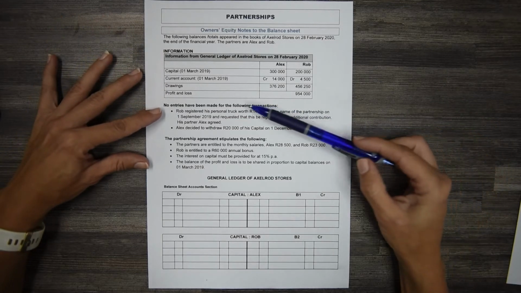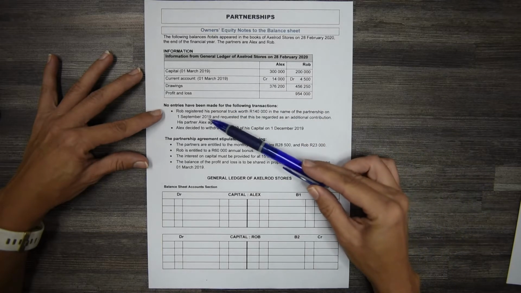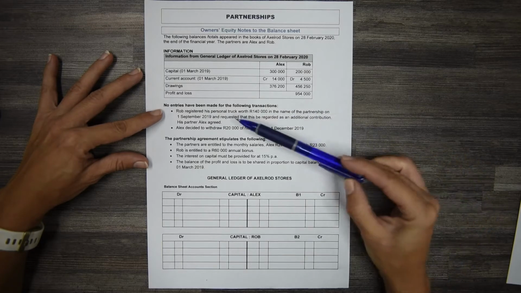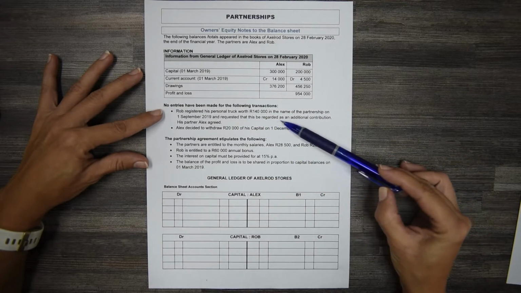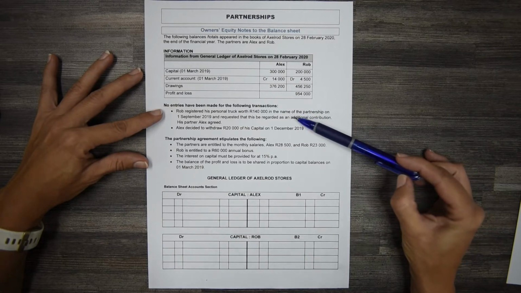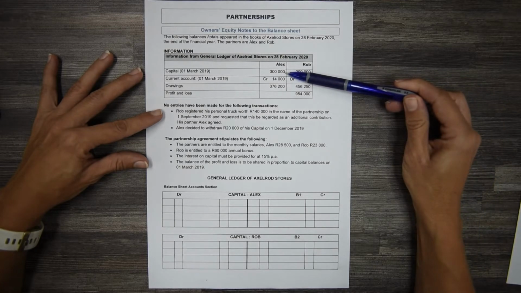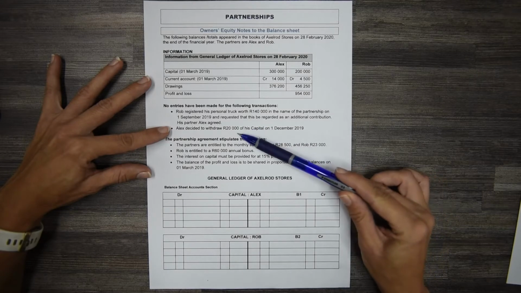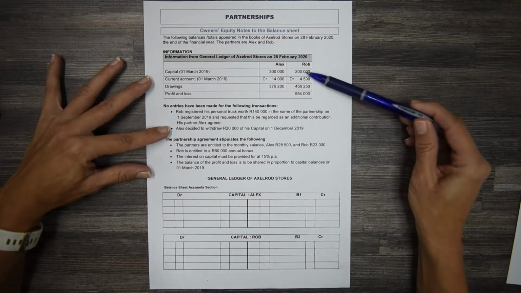Then they tell us that no entries have been made of the following transactions. Rob registered his personal truck in the name of the partnership on the 1st of September and requested that this be regarded as an additional contribution. So this is additional capital contributed and it is not included in his opening balance. Also, Alex withdrew 20,000 Rand of his capital. So that is also not included in there.